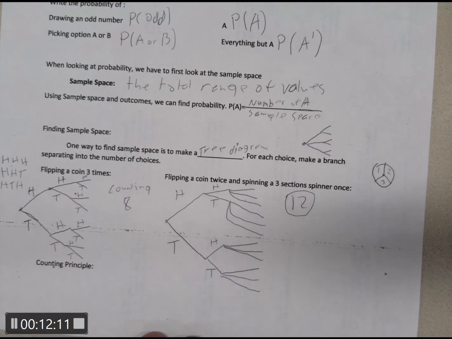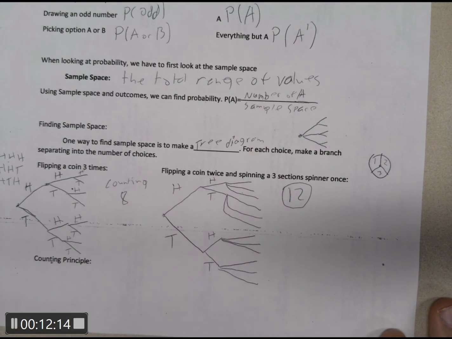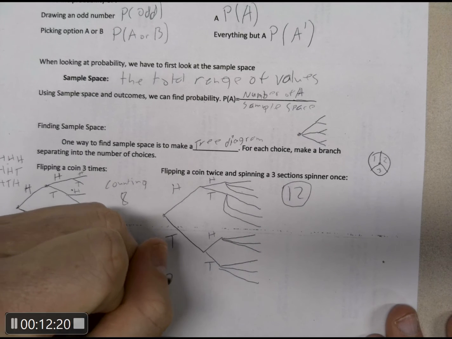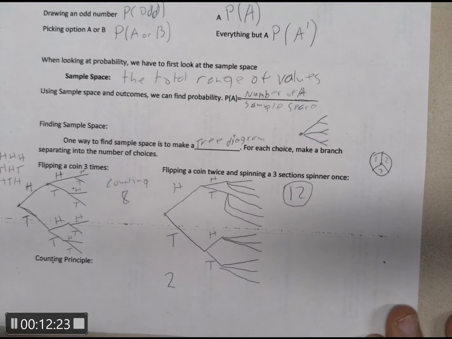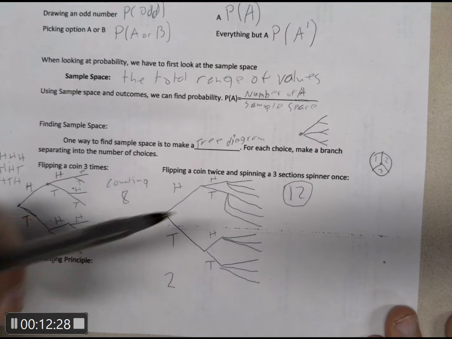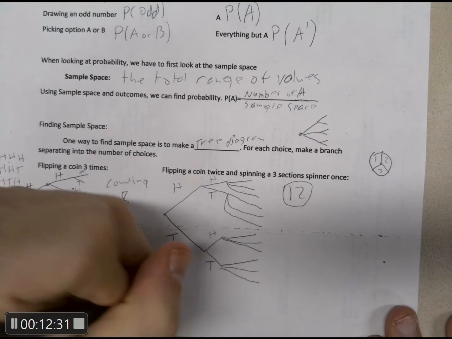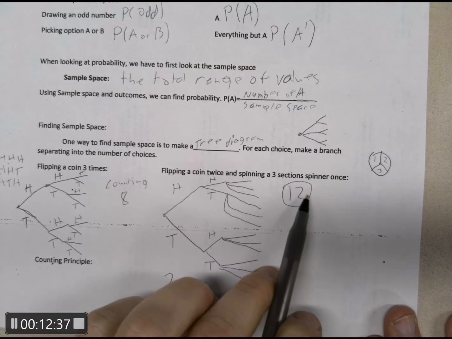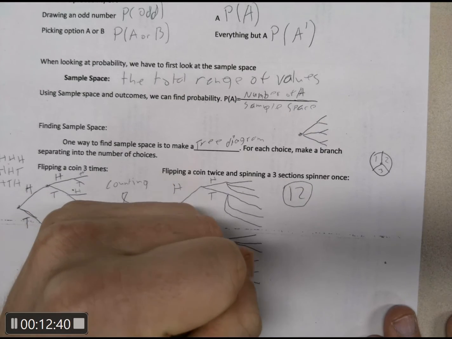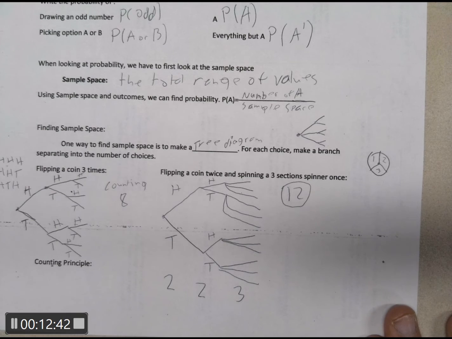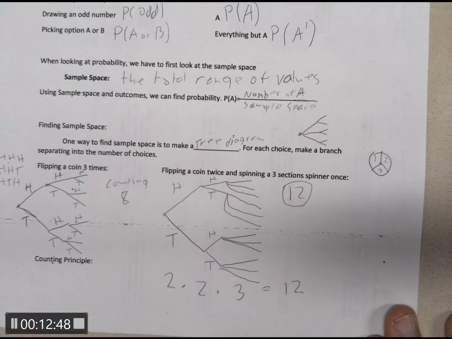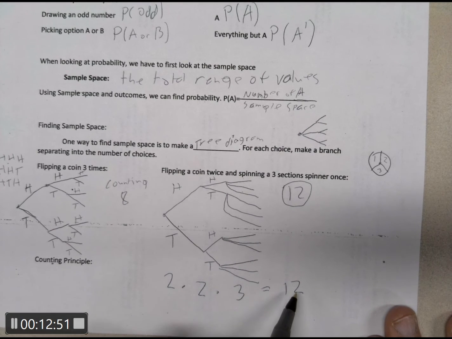If you look at our choices, the first choice, you could have gotten a heads or tails, so you had 2 choices. On the second one, you had 2 choices again, heads or tails. In the third one, we're spinning a spinner that has 3 sections, so you could have had 3 different possible outcomes. When you multiply those together, you get 12. So 2 times 2 times 3 is 12.